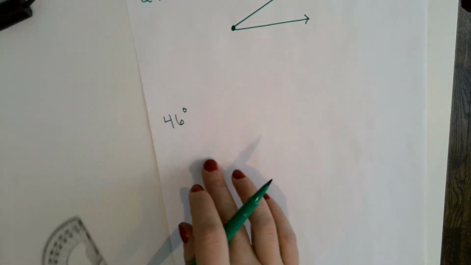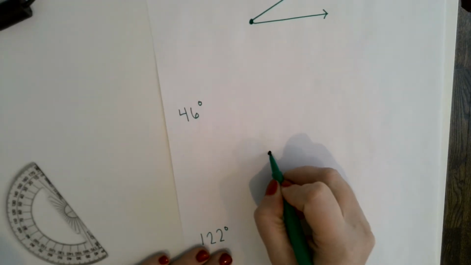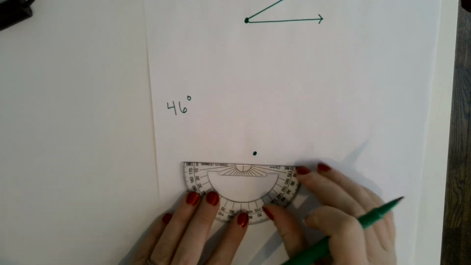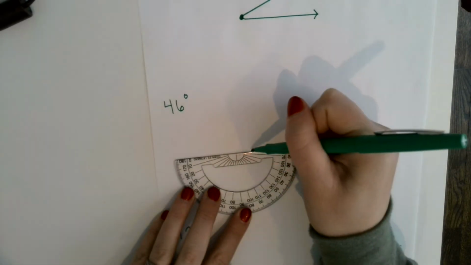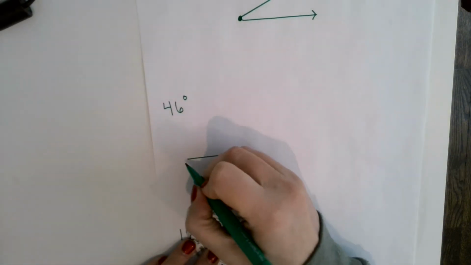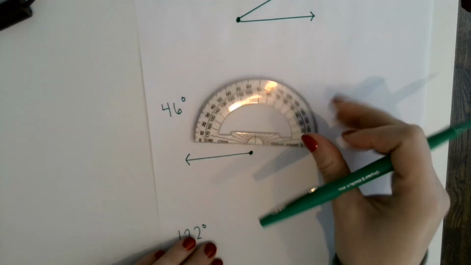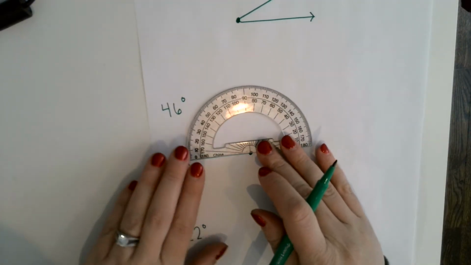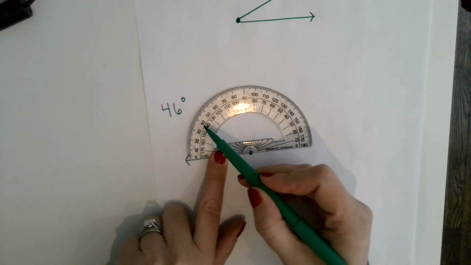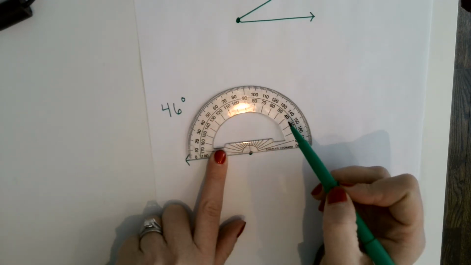So here I have 46. We'll show how to do it going the other way. So I'm going to draw my line right here. Line up my protractor. This is an acute angle, so I'm going to want to pay attention over here instead of this 40.